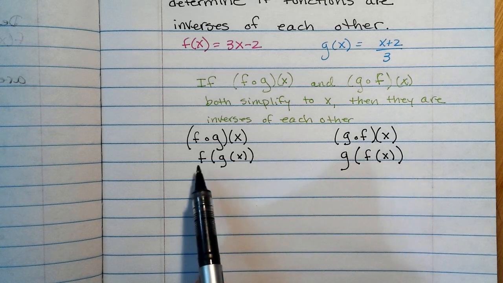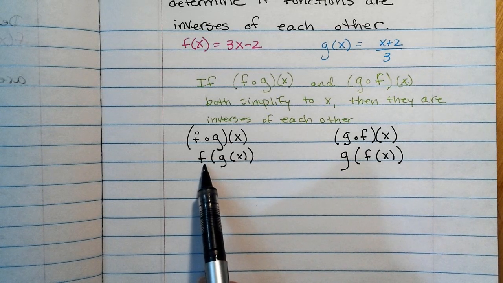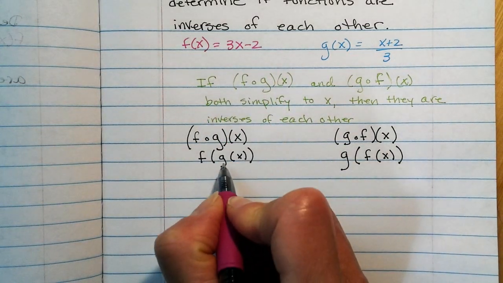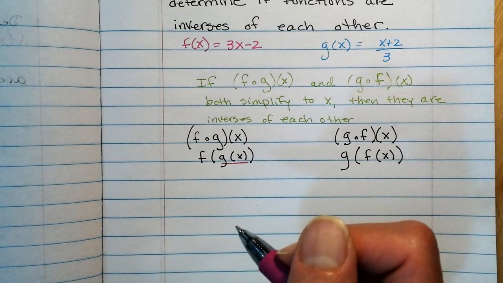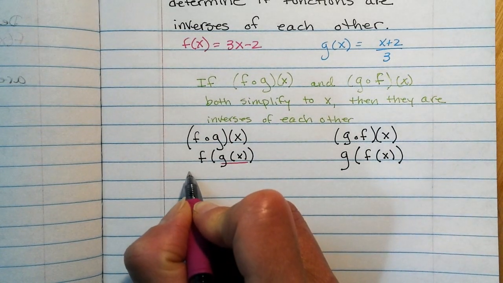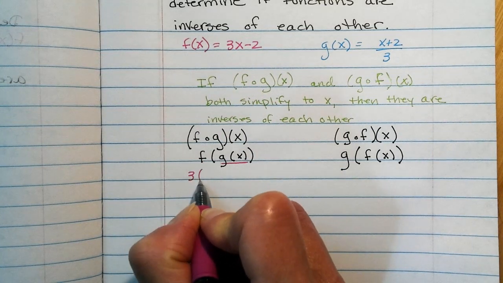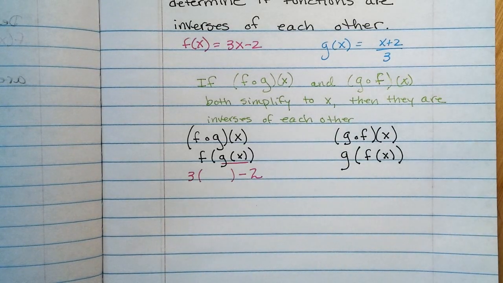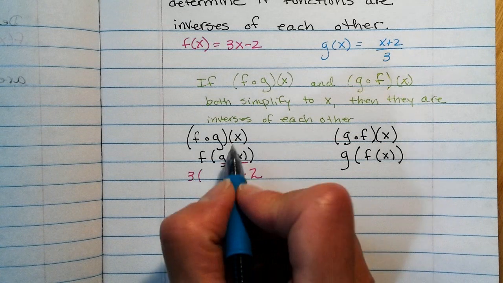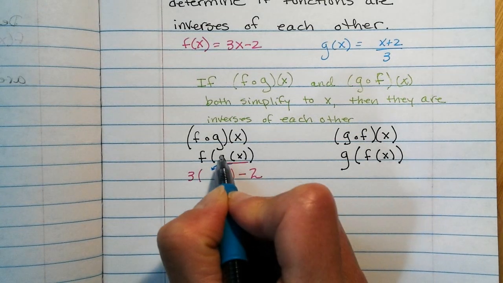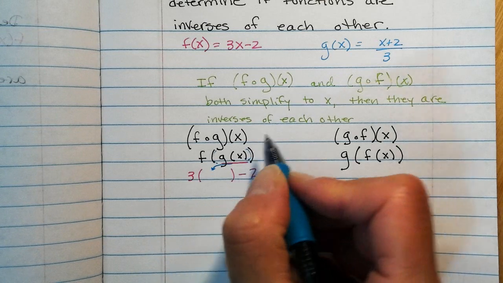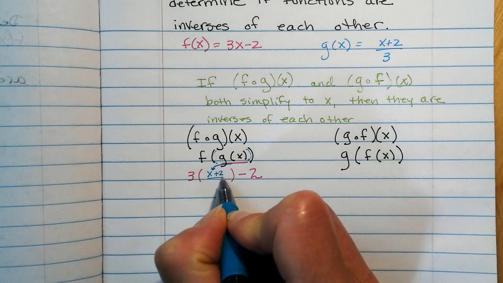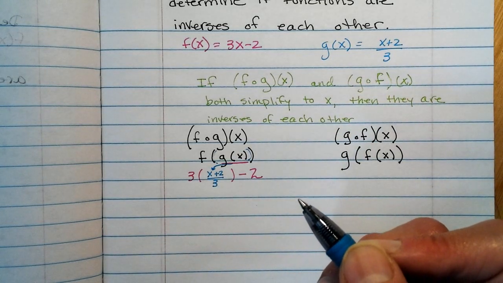We have a variable, no number, which means I'm going to start with the outside, my function f. So my function f is 3x minus 2. But remember, there's a placeholder there. So I'm going to write my function f as 3x minus 2. So what's my g function? My g function is what's going inside here, because that's what's inside the parentheses here. My g function is this fraction, x plus 2 divided by 3. So it's as simple as that.